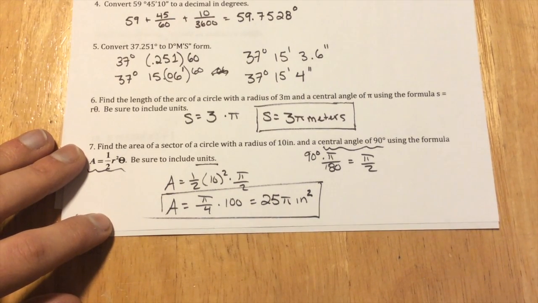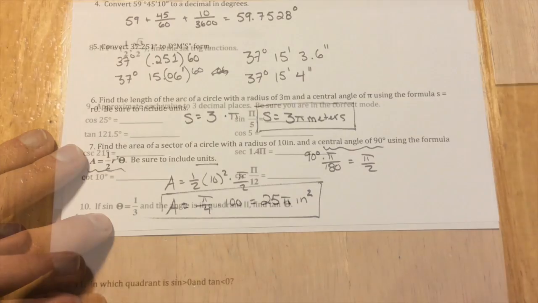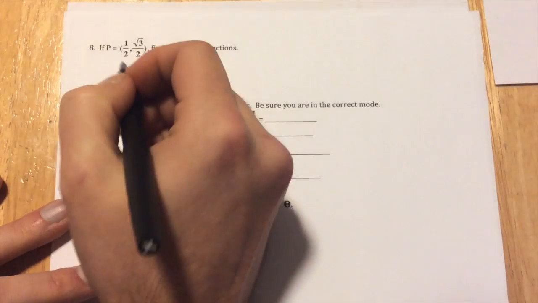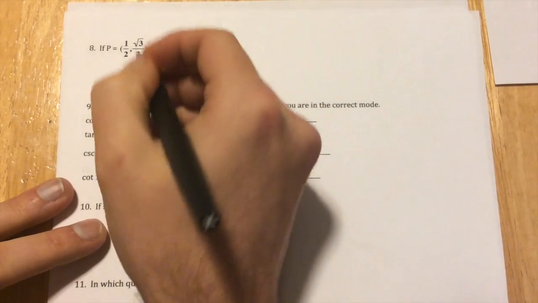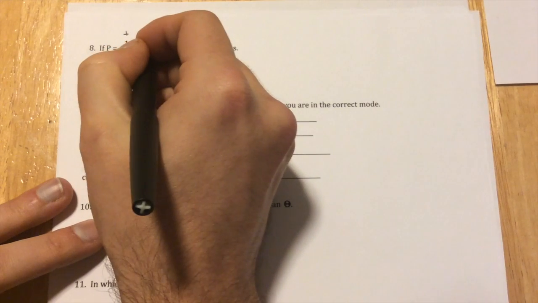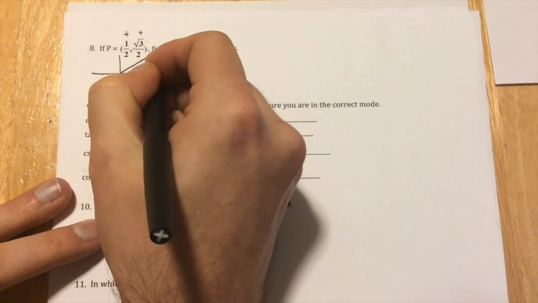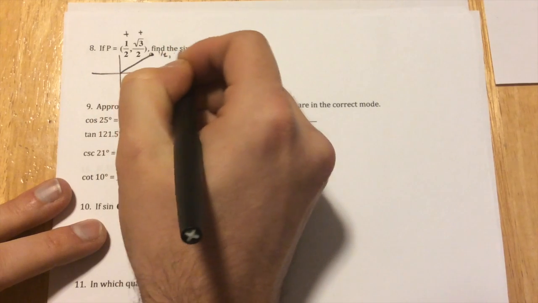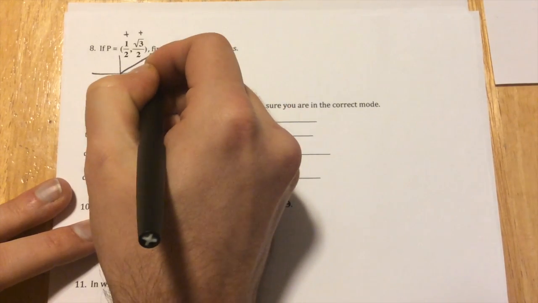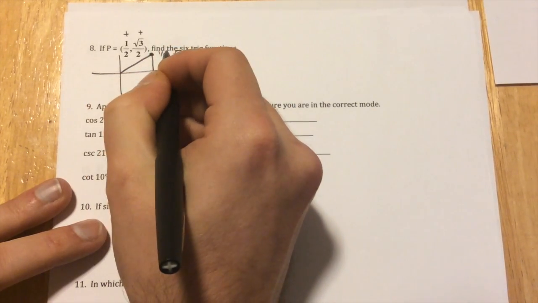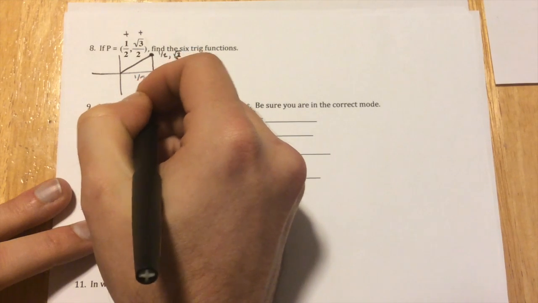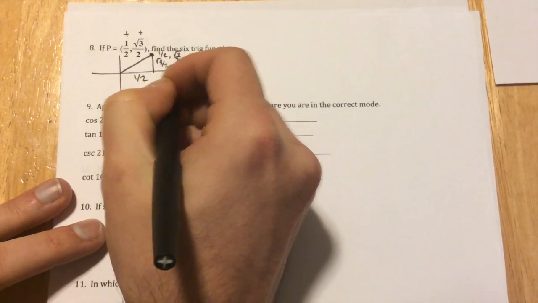So there's the first page. Let's see what we have moving on. So next up, if I give you a point, find all 6 trig functions. So we know this is in the first quadrant. My point right here is 1/2 comma √3 over 2. Or another way of putting it is my x is 1/2, my y is √3 over 2.